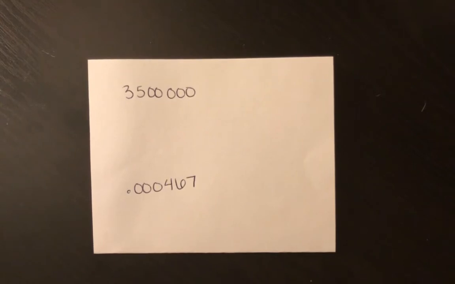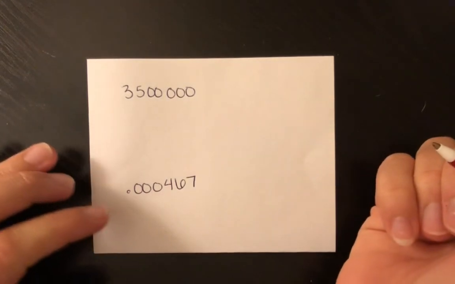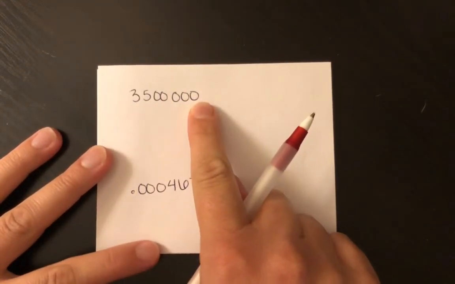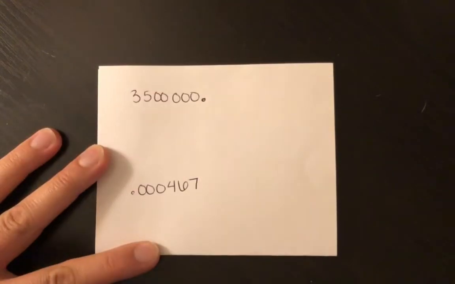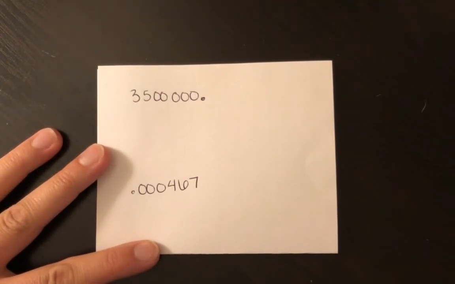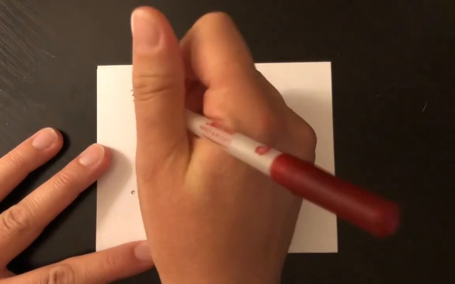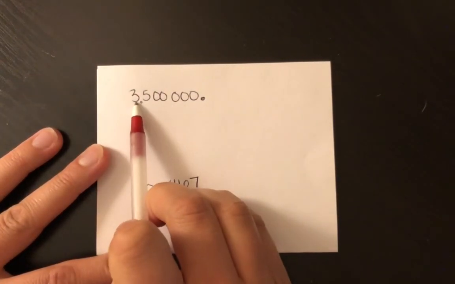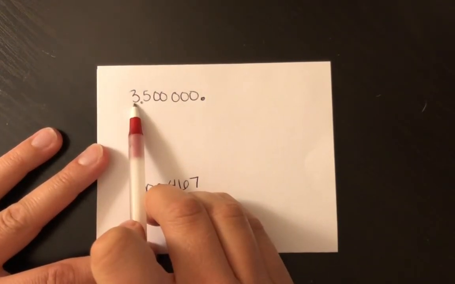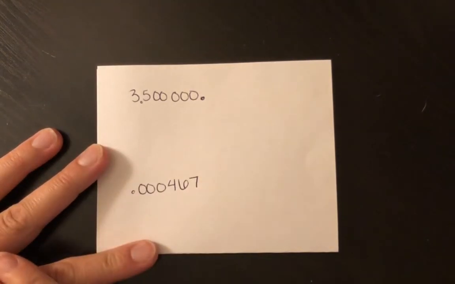Let's complete the following two practice problems together. The first number is 3,500,000. We want to convert this to scientific notation. The first step says to locate the decimal point. There's no decimal in this number. It's understood that after the last zero, that is where we would find the decimal. Next, we're going to move the decimal to a location that will give you a number between 1 and 10, or 1 exactly. I want to place my decimal here, between the 3 and the 5. That will allow us to have only one number in front of the decimal, everything else behind.